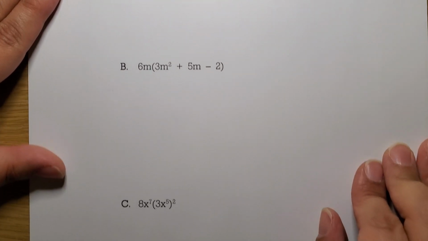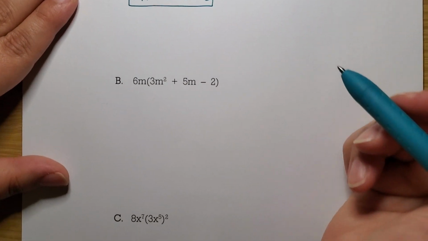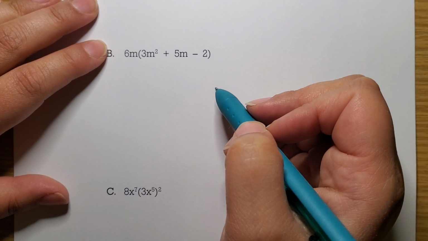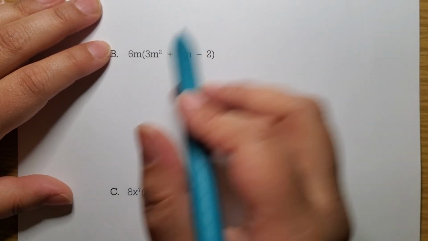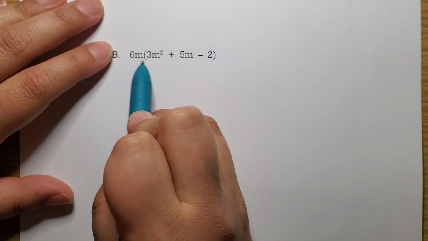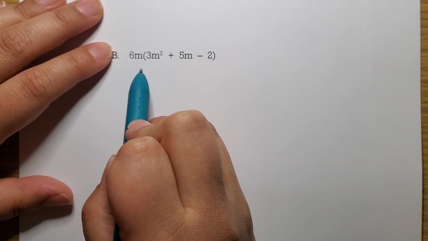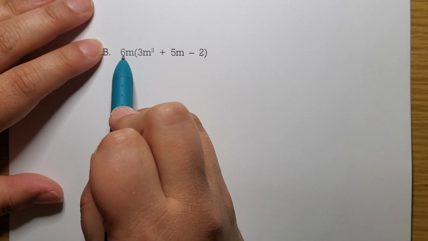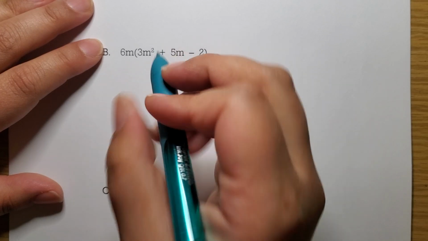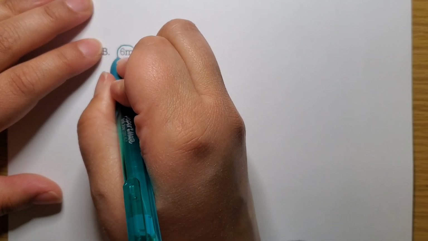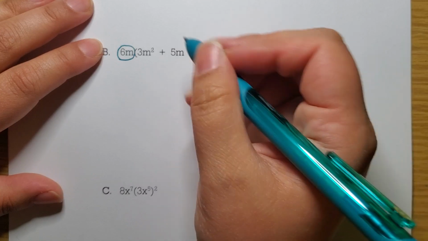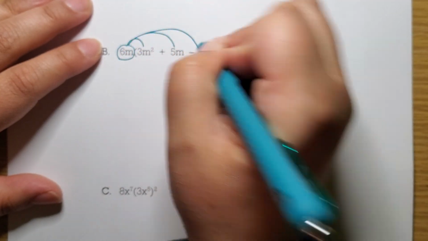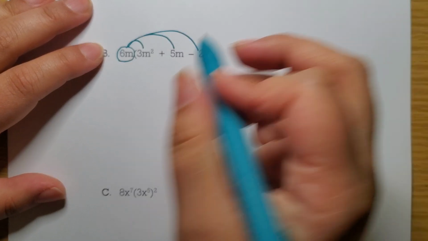Let's take a look at this next one. We have 6m times the quantity 3m squared plus 5m minus 2. So there's nothing between the m and the parentheses, which means we have distribution. The 6m, there's nothing in between the 6 and the m, so when I do my distributing, it's going to be this entire factor. This whole thing gets distributed. So I'm going to distribute to the 3m squared, the 5m, and the minus 2. I'm going to write that like this.